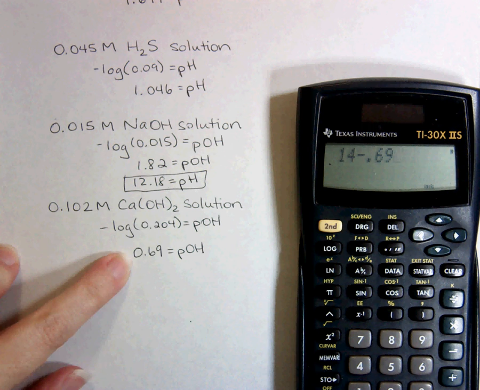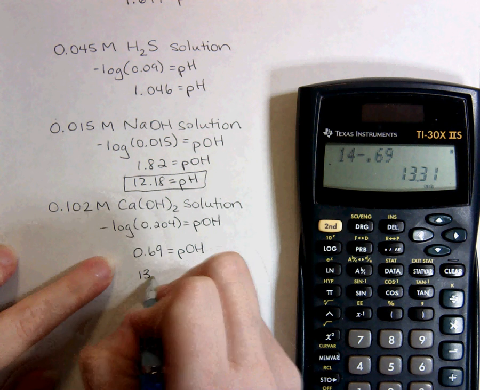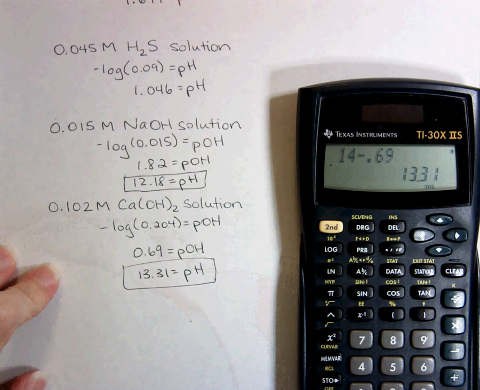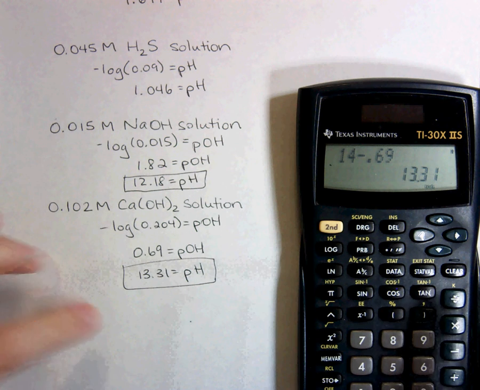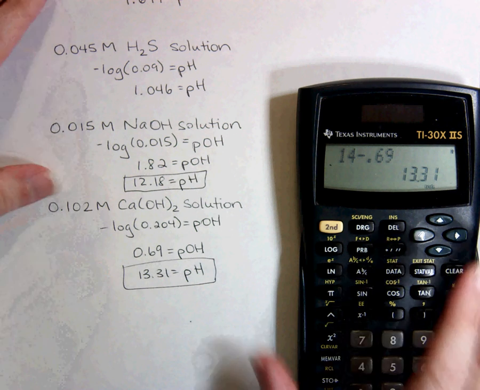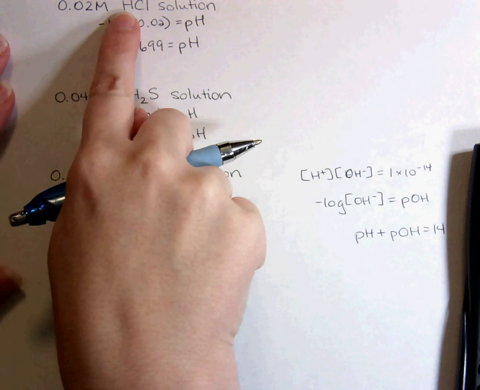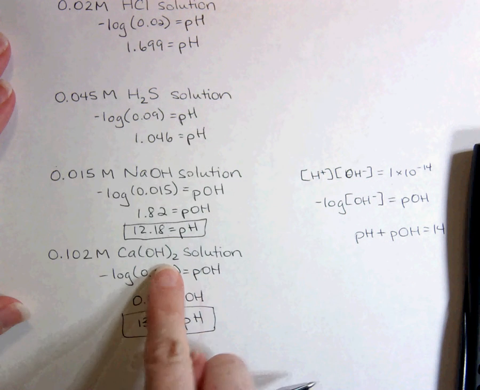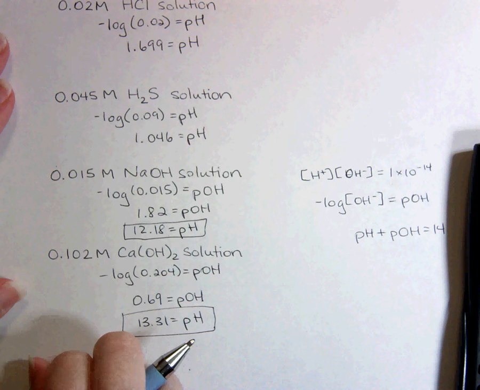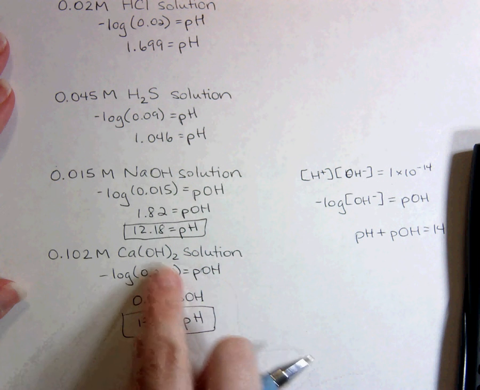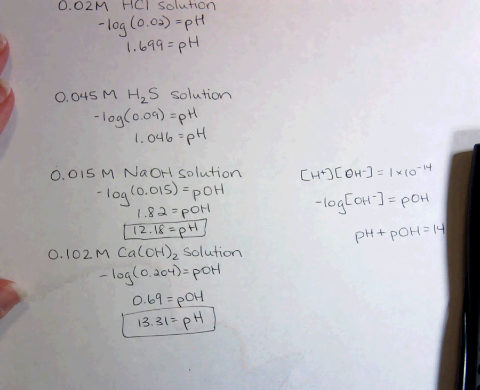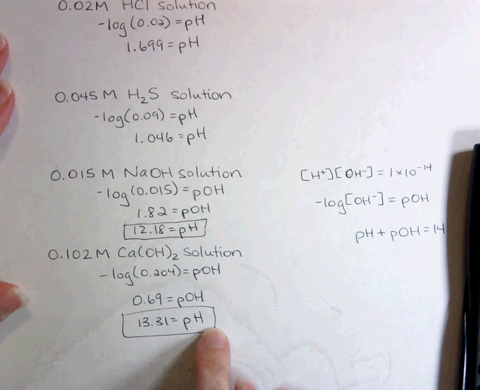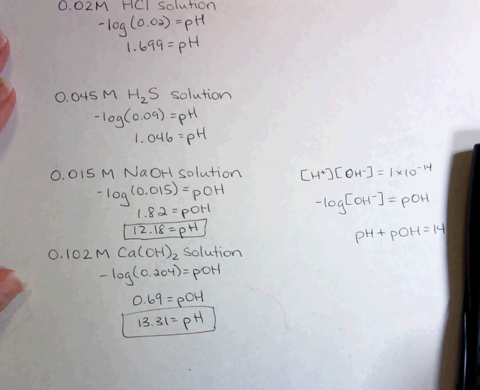14 minus 0.69 equals 13.31 gives me my pH, and that's what I'm looking for. So when you solve for pH, make sure that you're looking at the number of hydrogens in the acid or the number of hydroxides in the base. Take the negative log of that concentration and multiply it by however many of them you have. Solve for either pH or pOH, and then subtract from 14 if you found pOH to find your pH.